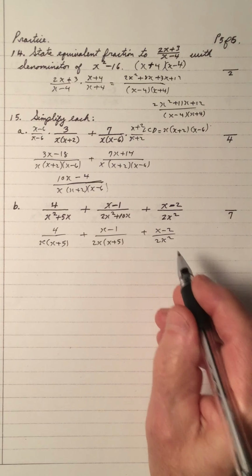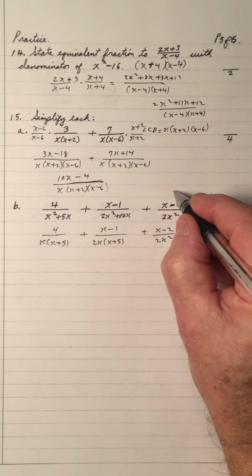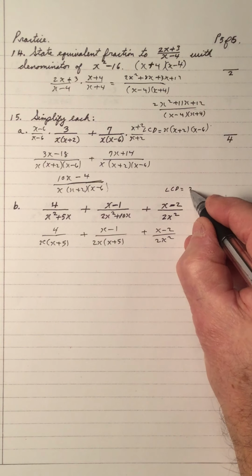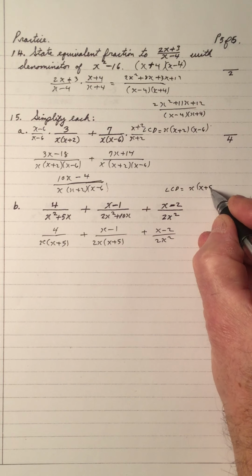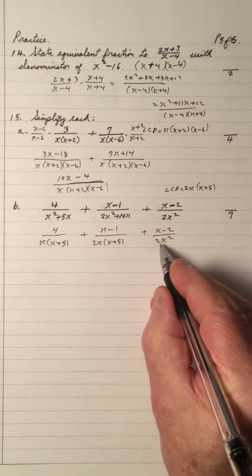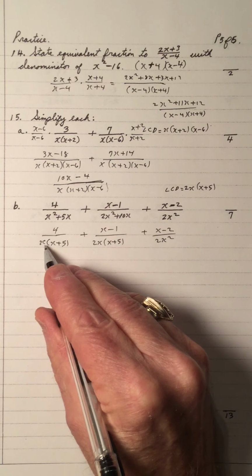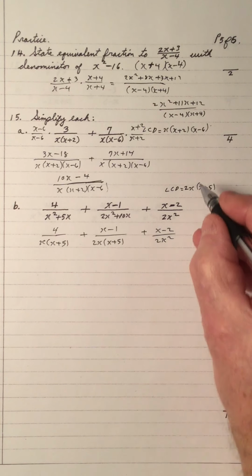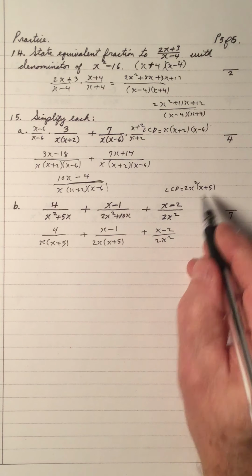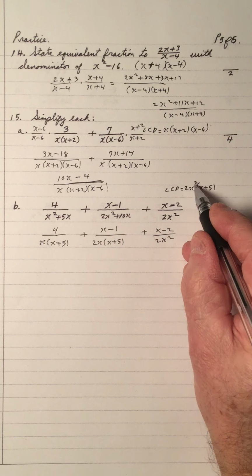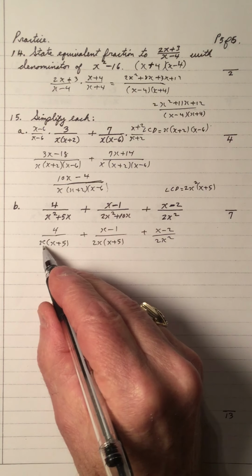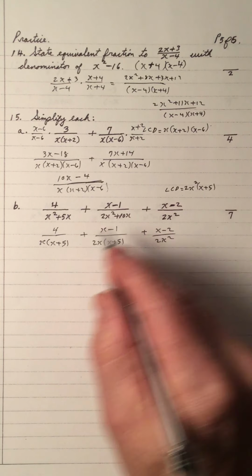2x squared can't factor. So the LCD, let's see, write down the LCD. I have to have an x plus 5, and I have to have a 2. But there's a square here. There's an x here and here, but there's an x squared here, so I have to have the x squared because each denominator has to be in here. So 2x squared, right there. 2x, x plus 5, there's the 2x, x plus 5, there's an x plus 5, x and x. So all of them are there.